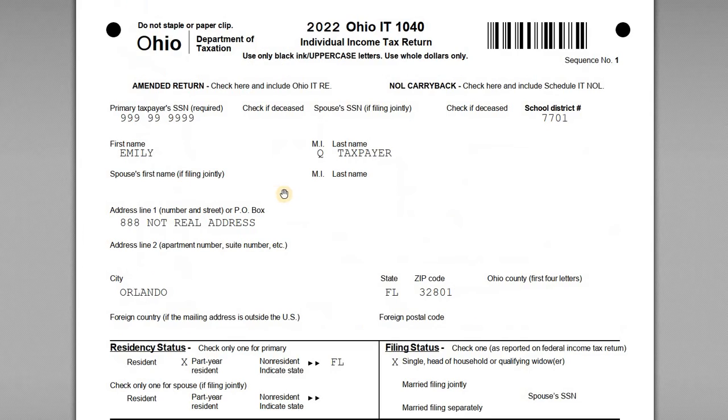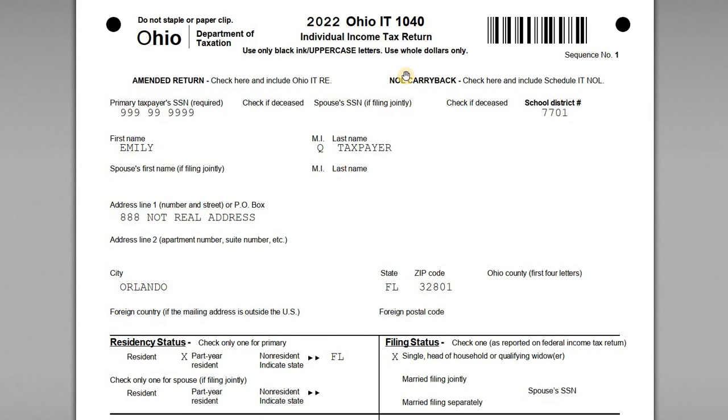So we'll have a look at the Ohio 1040 now and kind of get into some of these details. So the Ohio IT 1040, again, it can be filed for residents, part year residents, or non-residents. So we've got the taxpayer's Social Security number up here at the top, first name, last name, and then the address in the non-resident state. So a current address for her, and that's going to be this Orlando address.